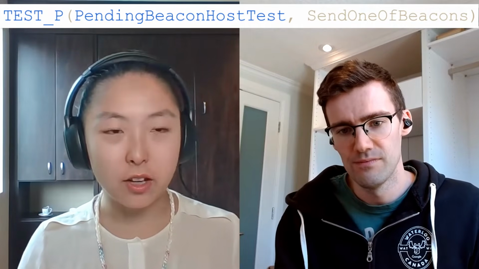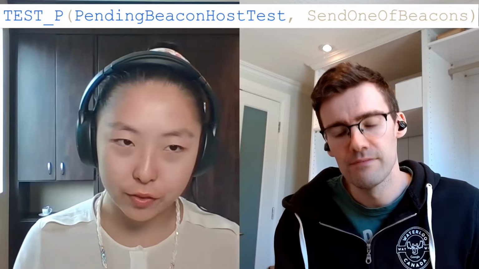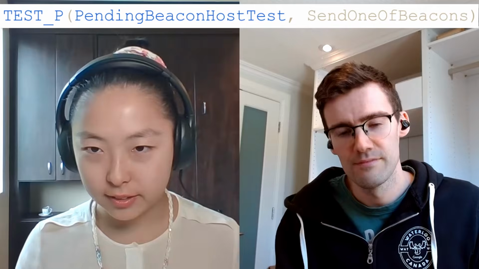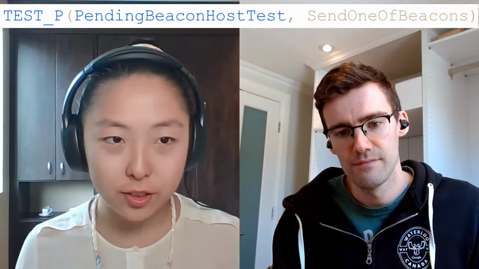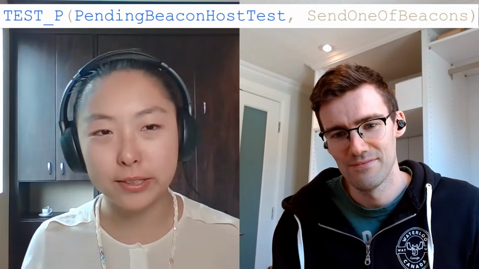That's cool. And a lot of the things we're mentioning for unit tests also apply to browser tests, which we'll cover next, but the parameterization is an example of something that carries over to both. All right, so that's the first part. That's the test_p, the macro. What's the second part?